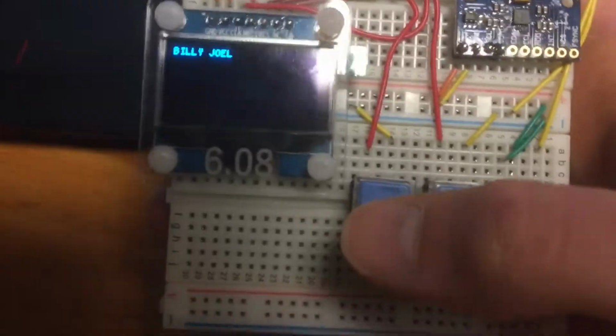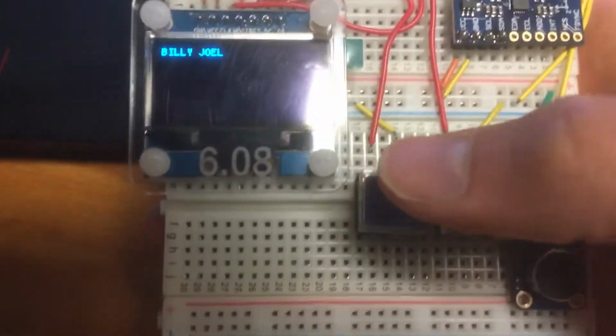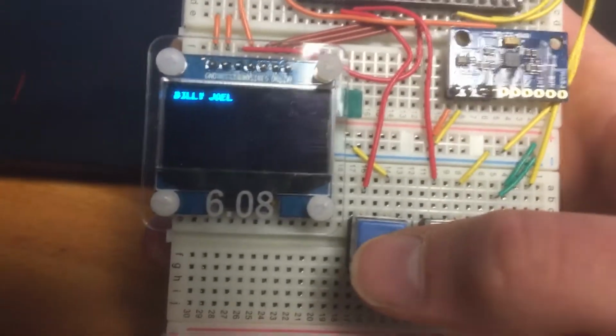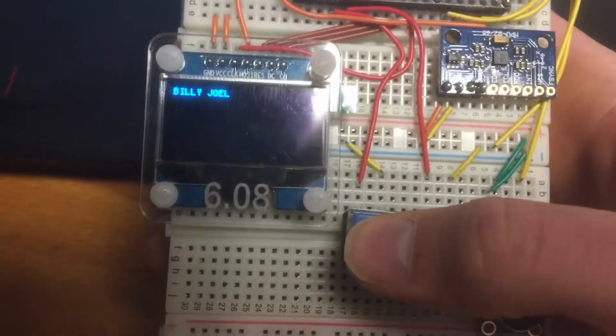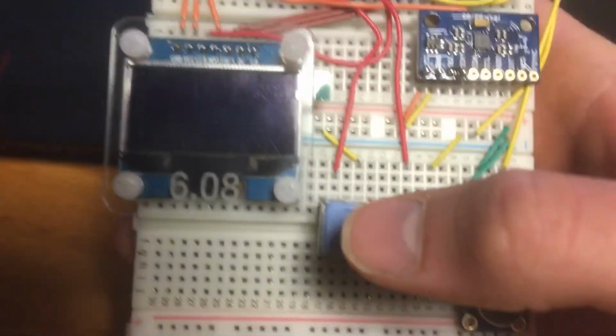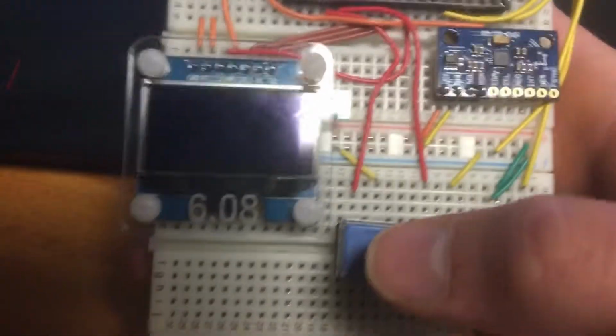Okay, so I've spelled out Billy Joel using short, quick button presses. Now to let the setup know that I'm done, I use a long press, and now that's been sent off. So that was the artist, and now I'm going to give a title for a song. We'll use Piano Man.